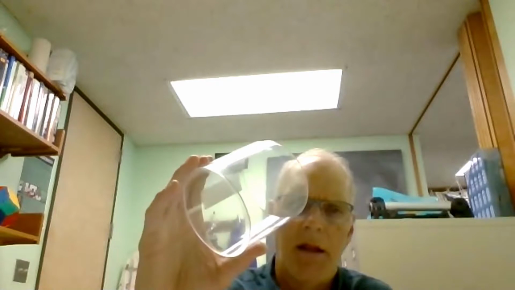Now we have a very interesting phenomenon going on with volume, and this can be demonstrated with these particular manipulatives. Here we have the cylinder, and here we have the cone, and if I put this cone in here, it turns out that this cone has exactly a volume 1/3 the volume of the cylinder.